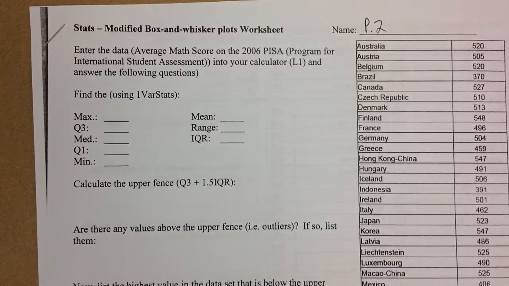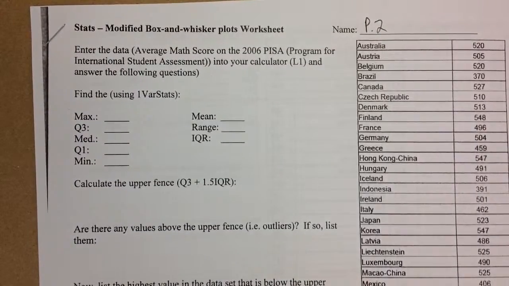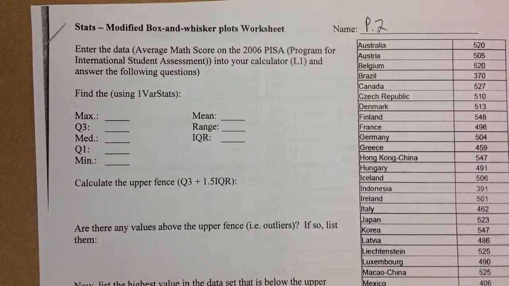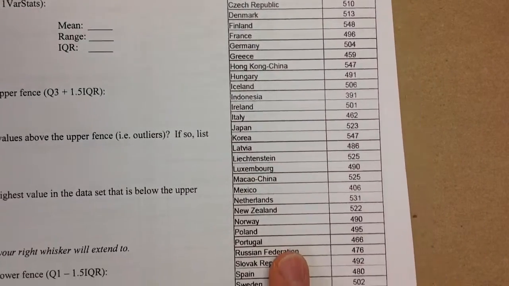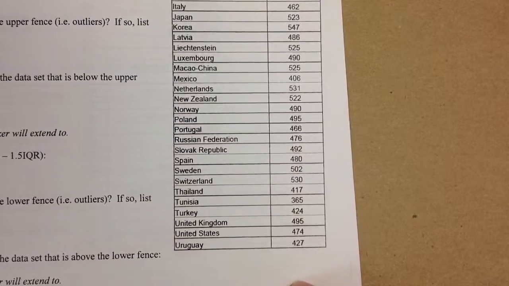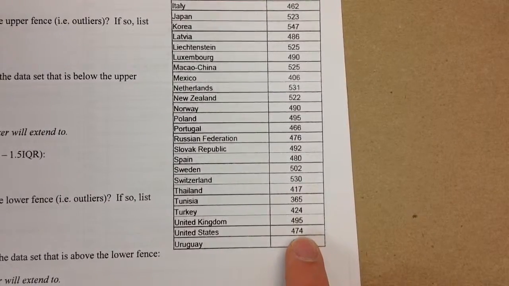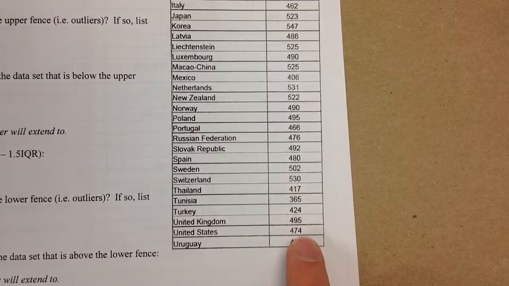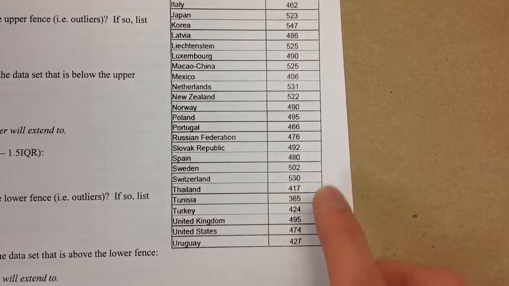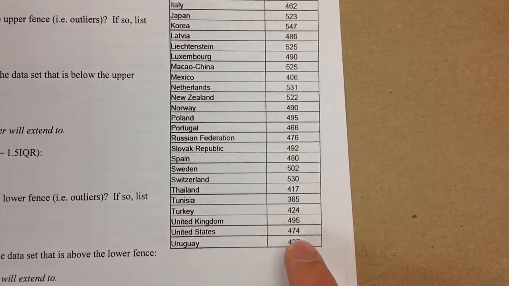What we're looking at here are PISA scores. This is the Program for International Student Assessment. This is an international assessment that happens every 3 years. It gets a lot of news, mostly because the United States doesn't do as well as we would like us to do. There's a math section, a science section, and a reading section. And I believe this score is out of 800. These scores on this page are the scores from the 2006 exam.